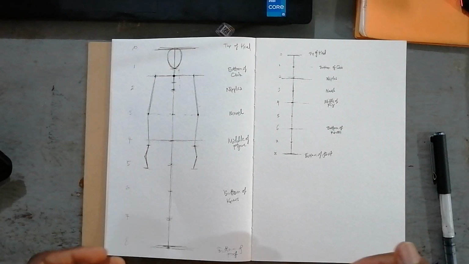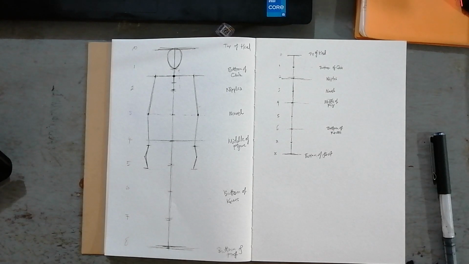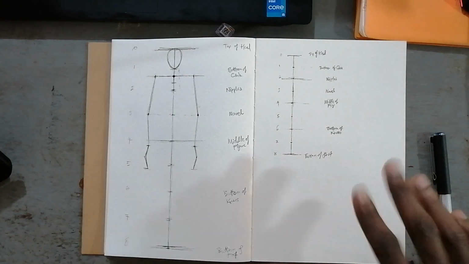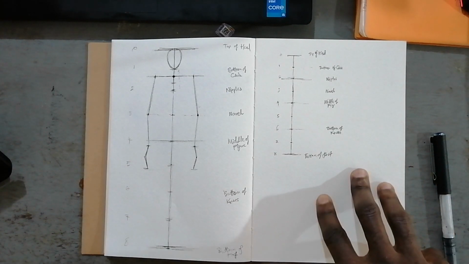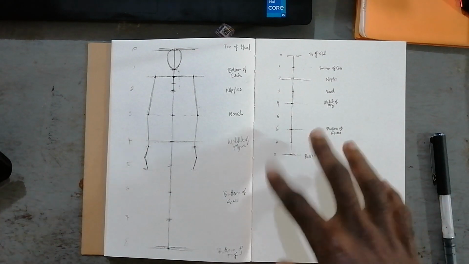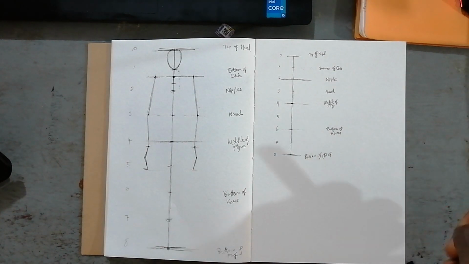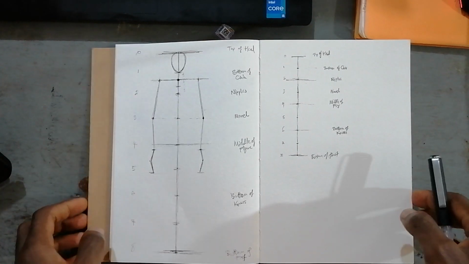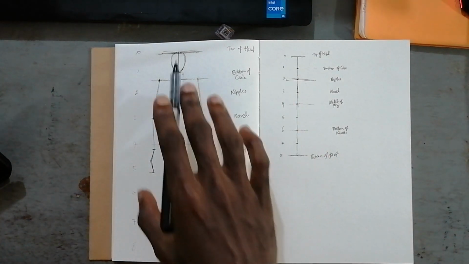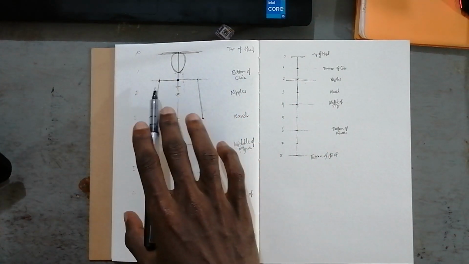Alright, welcome to this tutorial on how to draw the human figure. If you haven't watched the first and second videos, do well to watch them before you watch the next one so you don't get confused. We're going to be going into details on the head to the shoulder line.